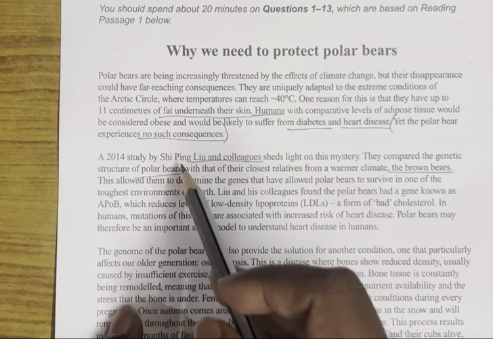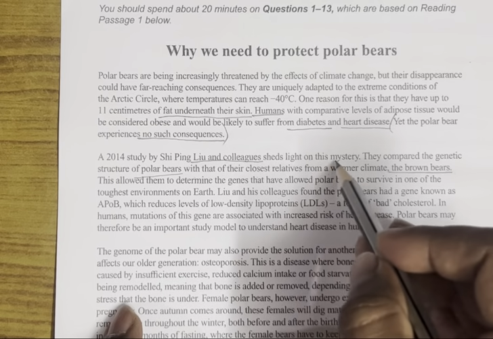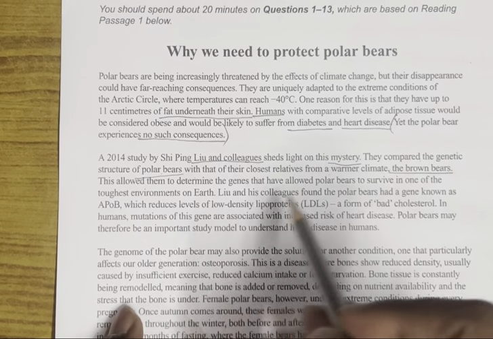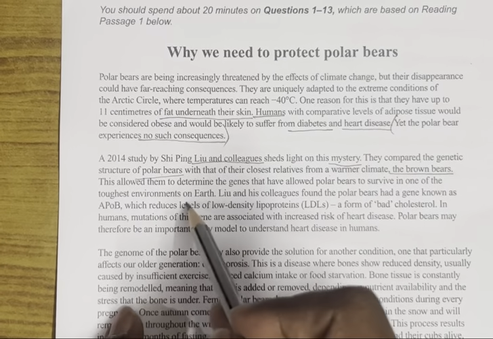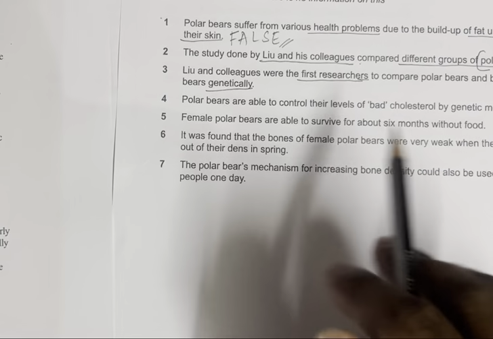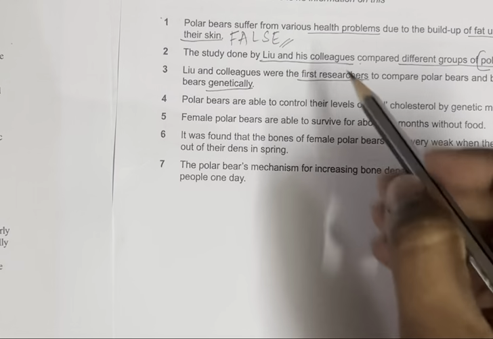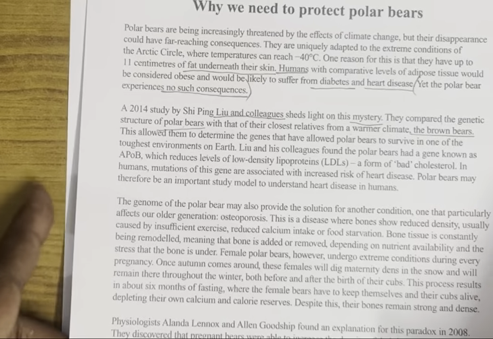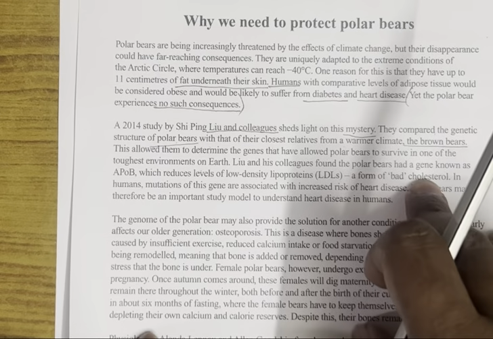A study by Liu and colleagues sheds light on this mystery. Okay, they compared the polar bears and the brown bears here, which allowed them to survive in the toughest environments on Earth. But is there anything given that they were the first researchers? This is the keyword, because were they the first researchers or not? Is there anything given in this paragraph?